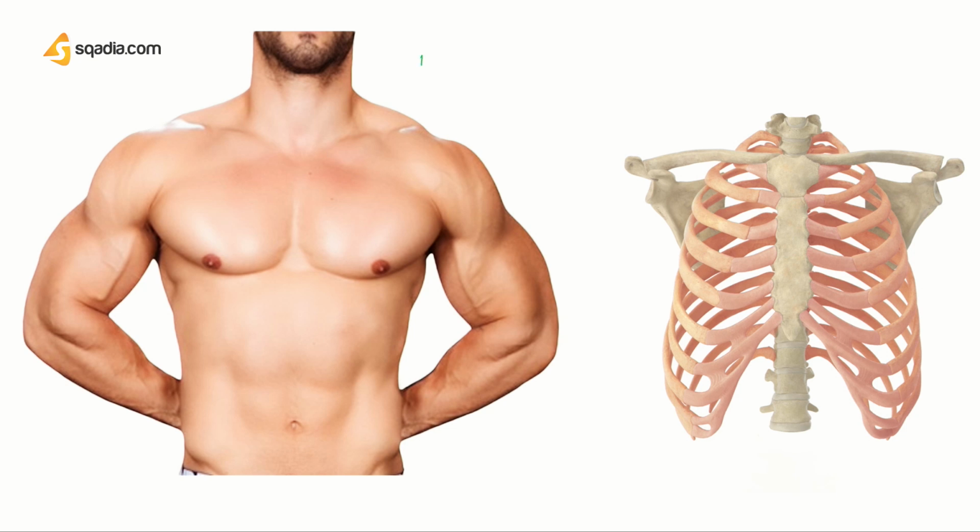So this is our left side. And here is the midclavicular line passing through the tip of the ninth rib. Tip of the ninth rib. And here is the midclavicular line.